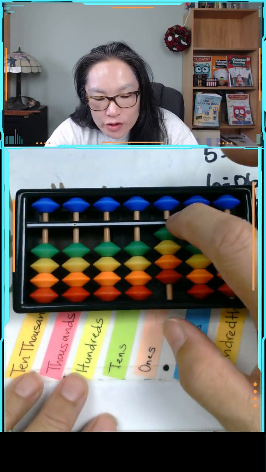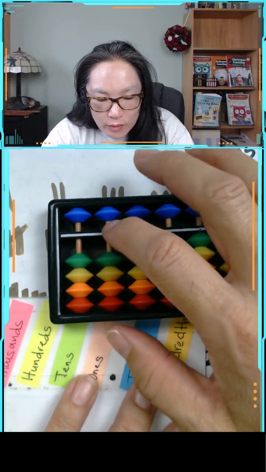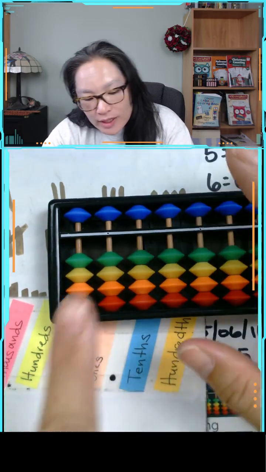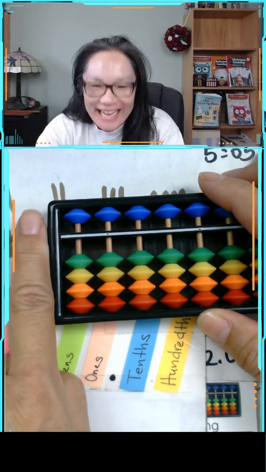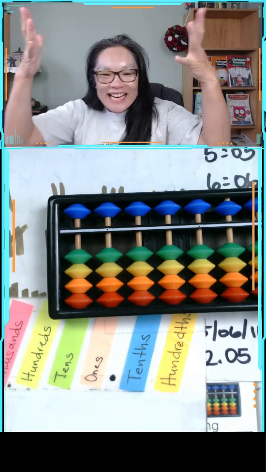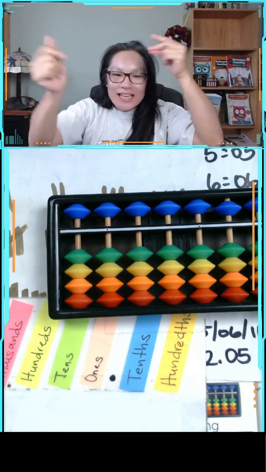It doesn't matter. You could choose anyone. So if you want to choose this one to be your ones place, you could do that. It's up to you. But then realize that you have no more room for the hundreds. Exactly. See? That's the greatest thing. When people get that, right?